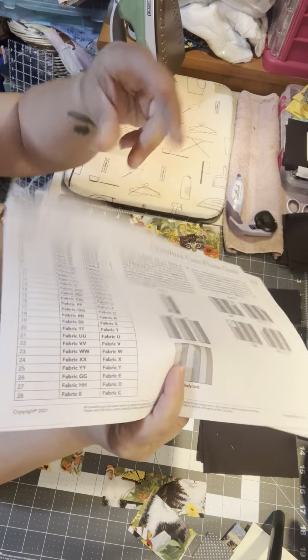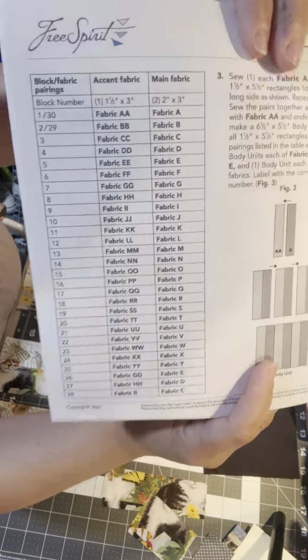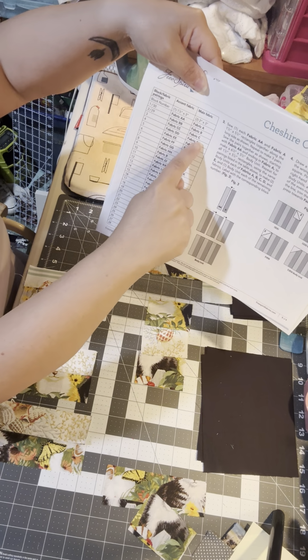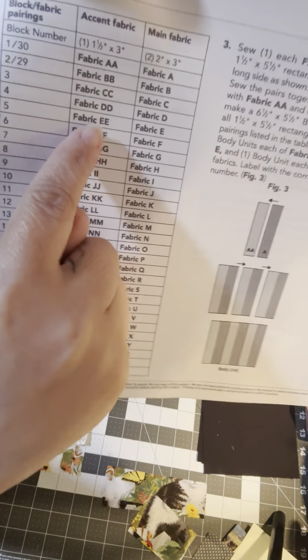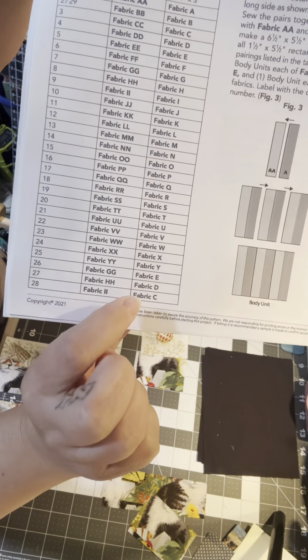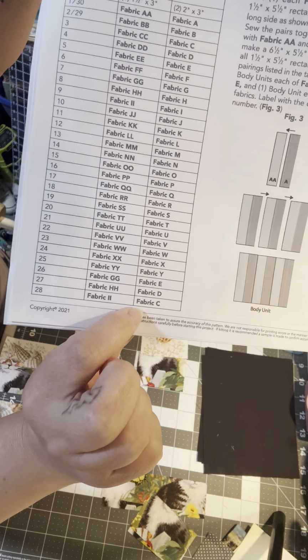Okay, so I'm going to show you this here. See this? This is your block pairing, okay? So make sure you read this as well. I forgot to show you this the other day. So right now we're doing C, and we're going to pair it with double C, okay? But guess what? Our extra pieces for fabric C here are going to be used for fabric double I, all right?